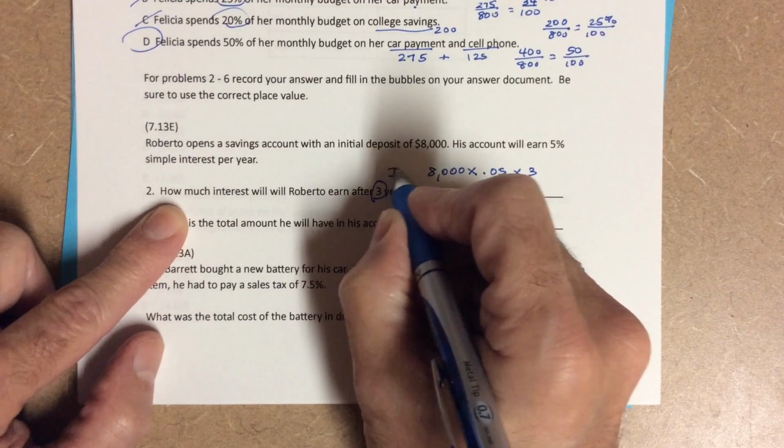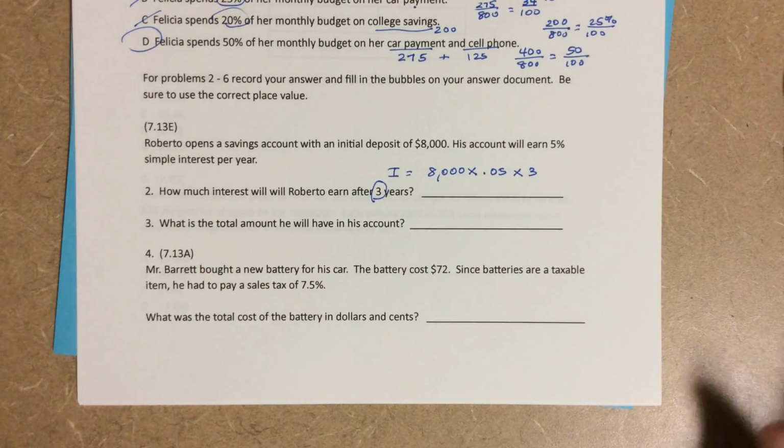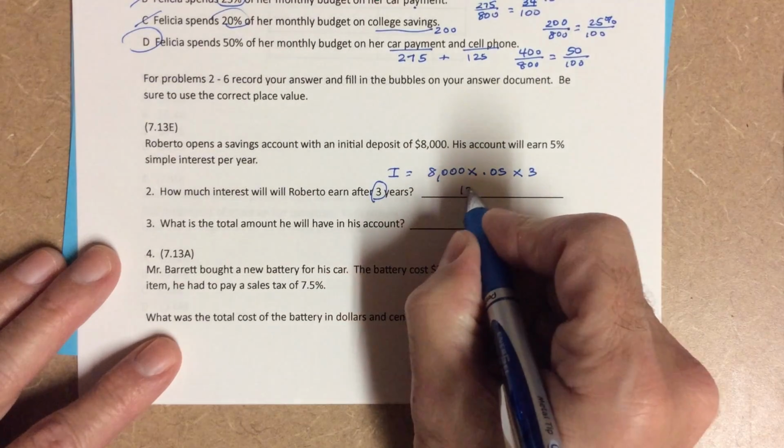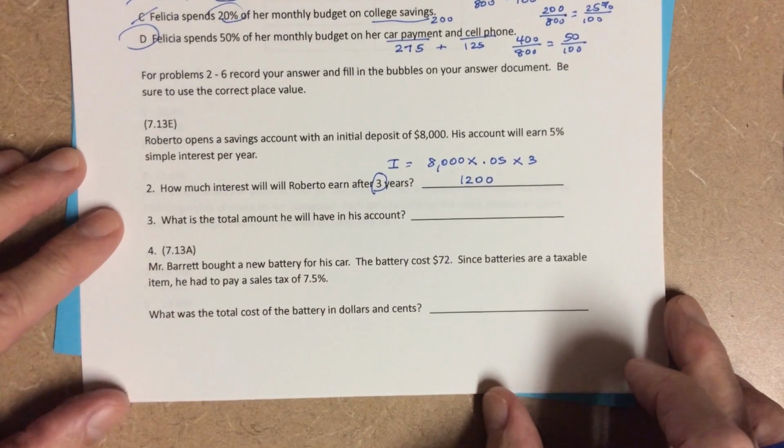To find the interest, it's principal times rate times time. That's for the interest. So it's 8,000 times 0.05 times 3, and it's $1,200 interest. That's more than you really get at the bank.